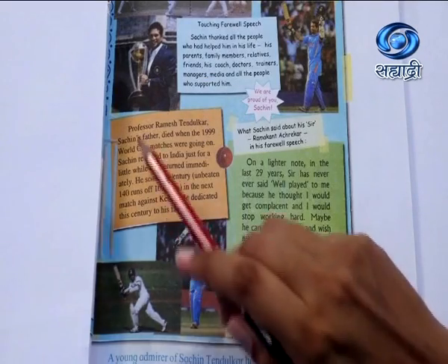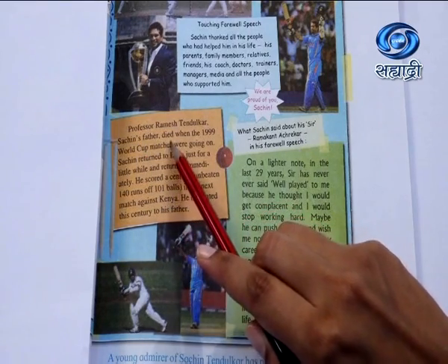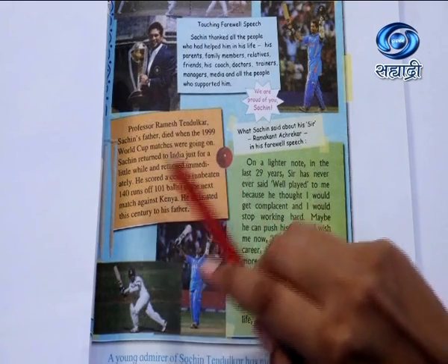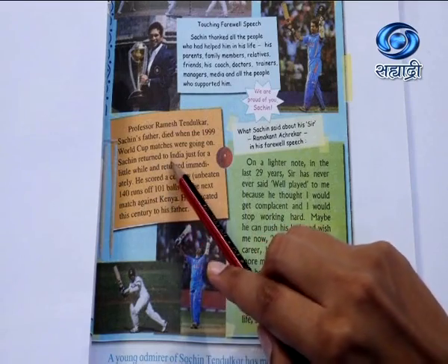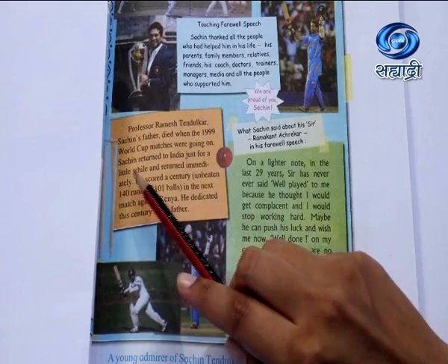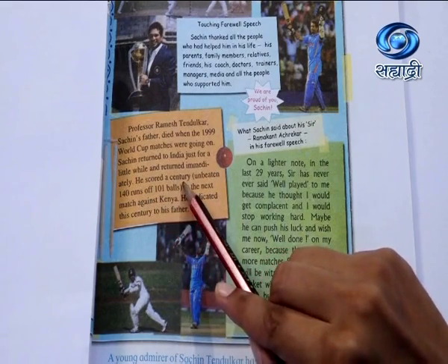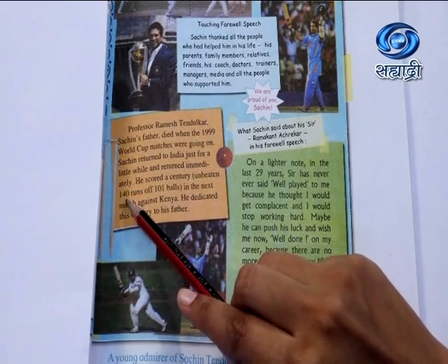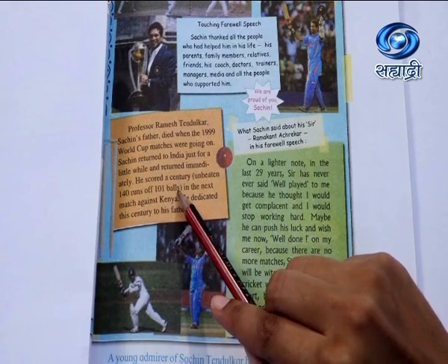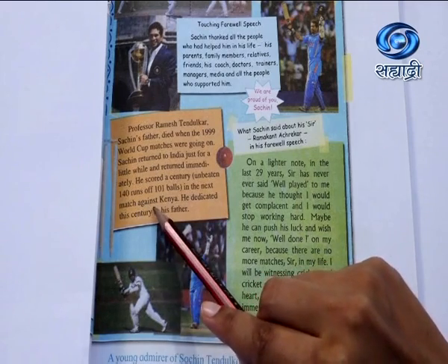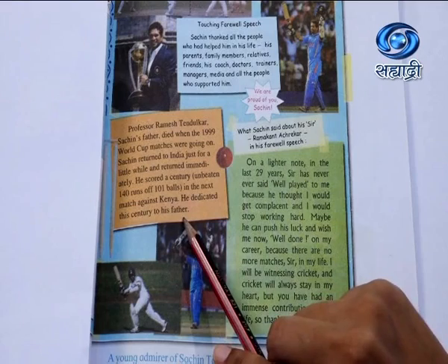Children, let's read further. Professor Ramesh Tendulkar, Sachin's father, died when the 1999 World Cup matches were going on. Sachin returned to India just for a little while and returned immediately. He scored a century, unbeaten, 140 runs off 101 balls. In the next match against Kenya, he dedicated this century to his father.